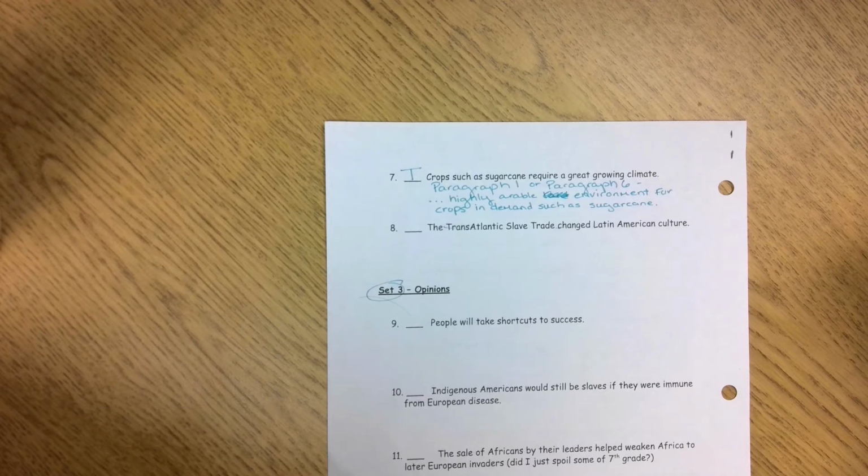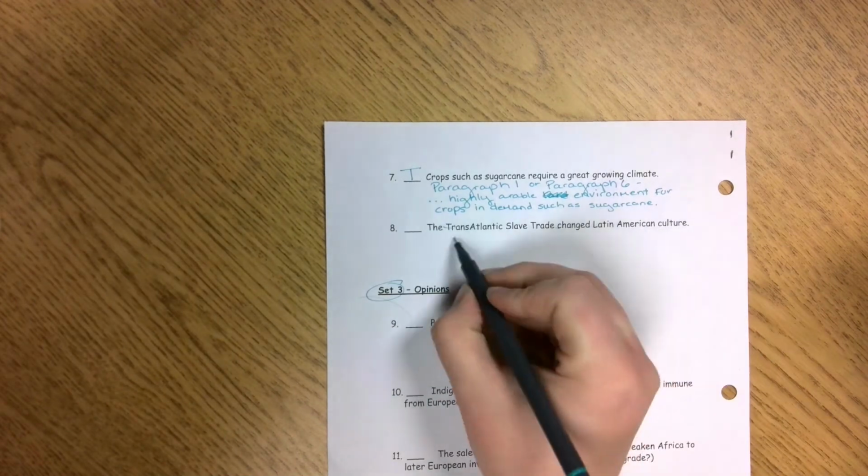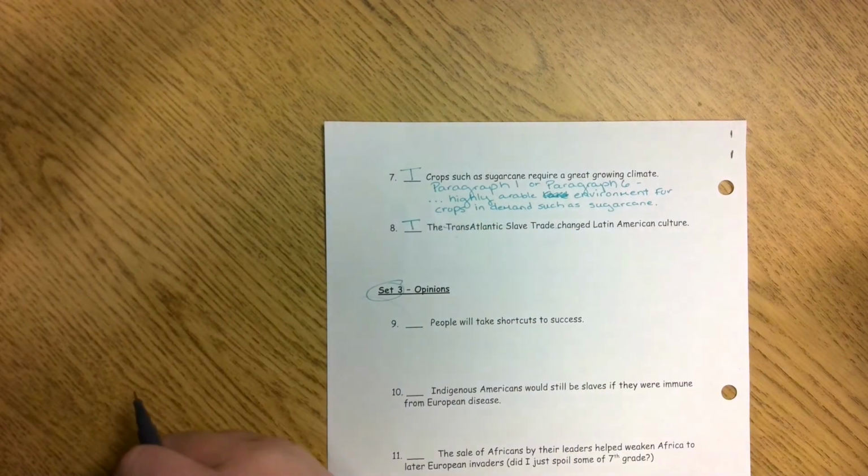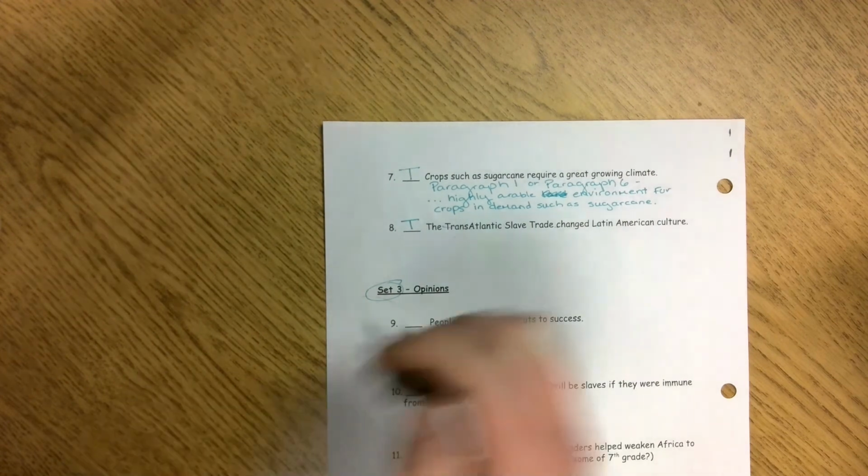And Latin America definitely would not be the same. Their culture would be changed completely. It would be more authentic to what they lived in the 1400s, 1500s, 1600s without European or African interference. So, the transatlantic slave trade changed Latin American culture? Big T for true. All right, and I'm going to cite that paragraph 8.